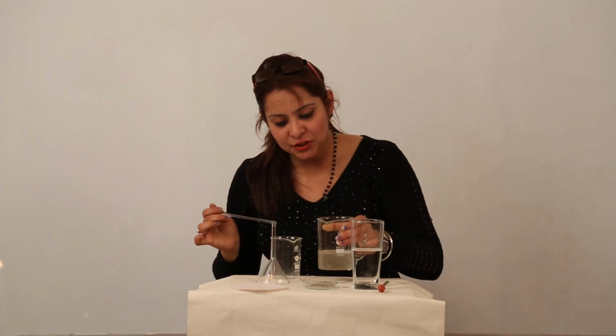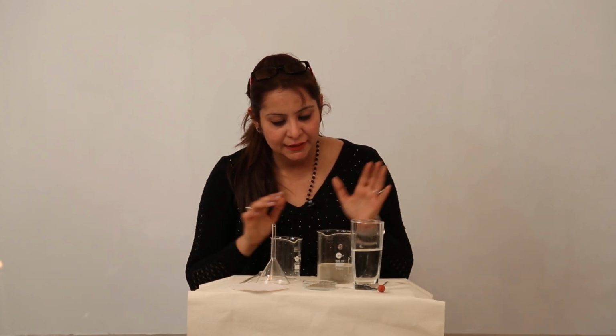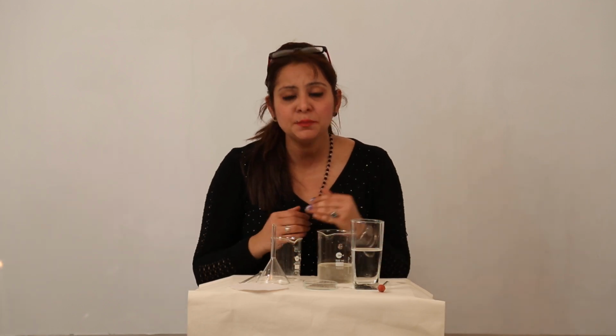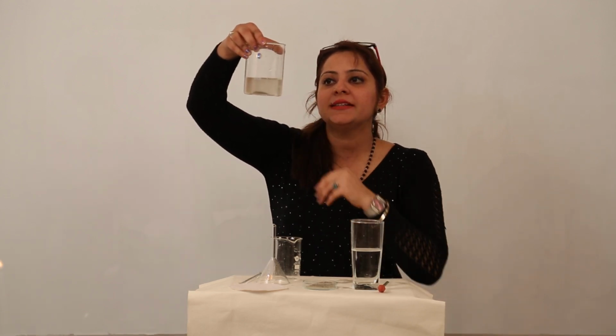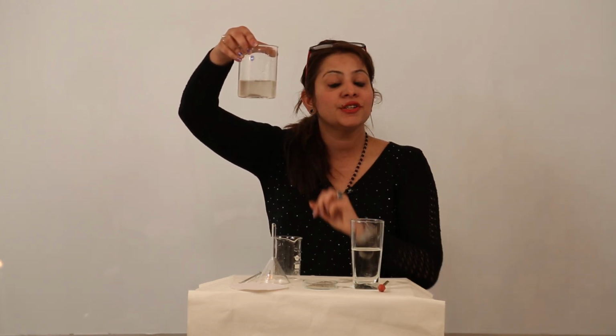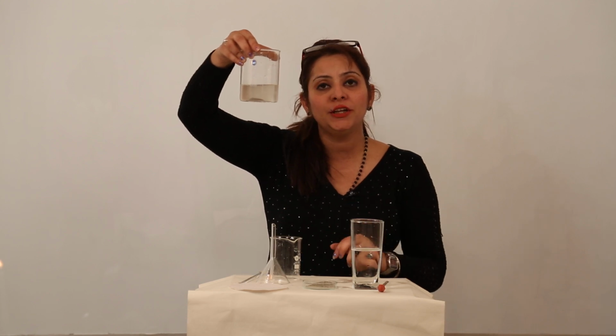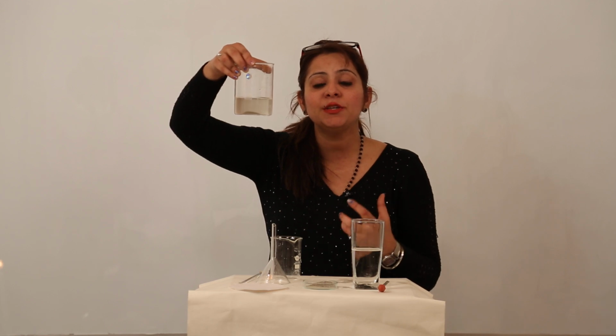Now what I am doing, I am keeping it aside and leaving it undisturbed for a few minutes. Then what is going to happen? The sand particles, being heavier, will settle down, and as you can see, the heavier sand particles settle down, but still the upper water is not clear. It has a few sand particles suspended in it. But we need clean water, right? We need to separate the sand from the clean water, right?